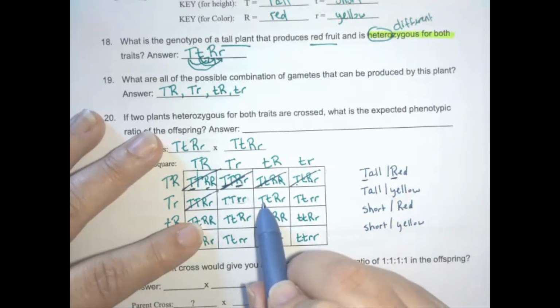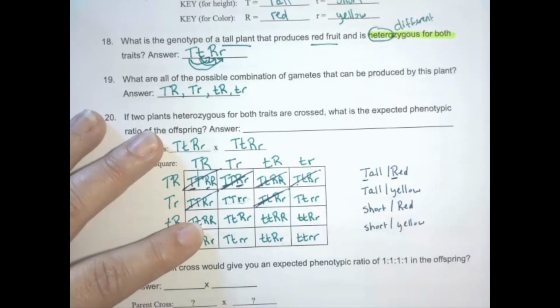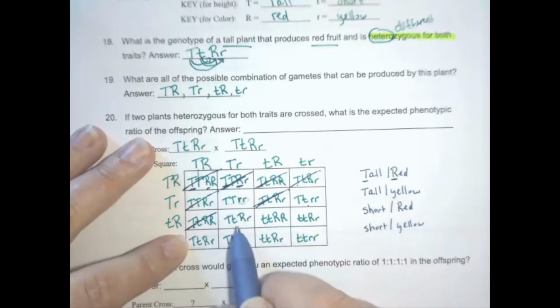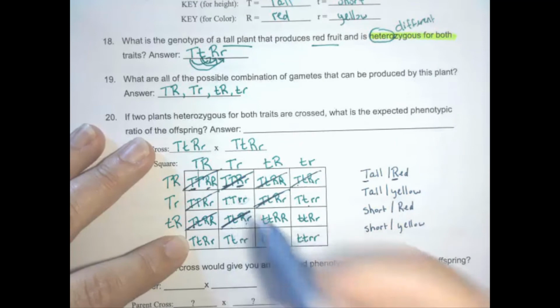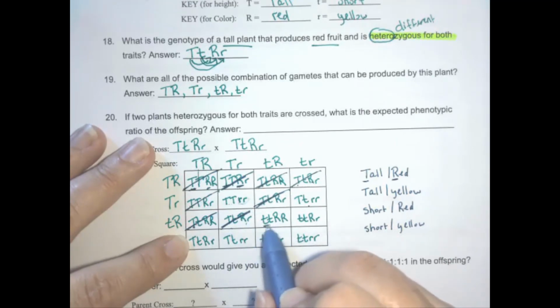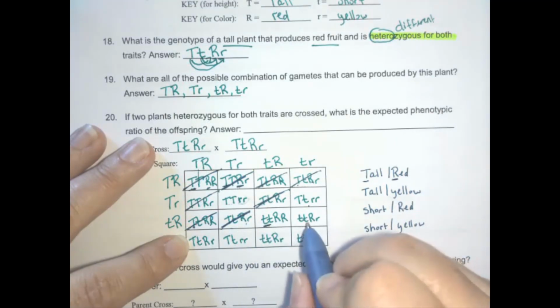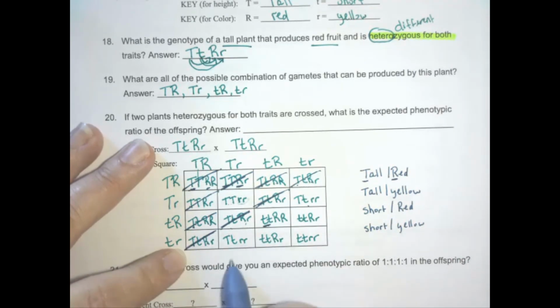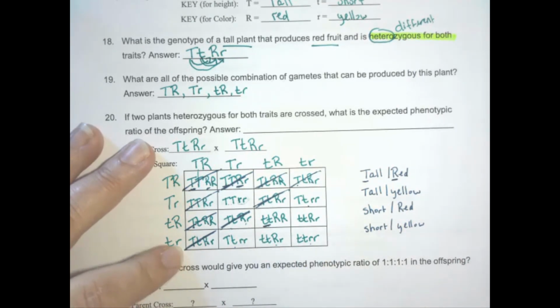What about this one with big T, big R? Yep, we're good there. This one, no. Big T, big R? Yep. Big T, big R? Yep. Nope, this one right here has 2 little t's, which means it's short. 2 little t's, it's short. Big T, big R. Nope, nope, nope. So I'm going to count how many I marked out.